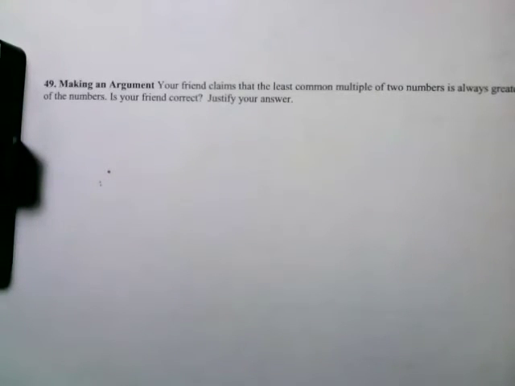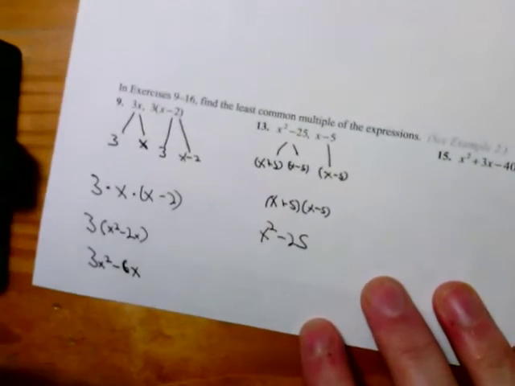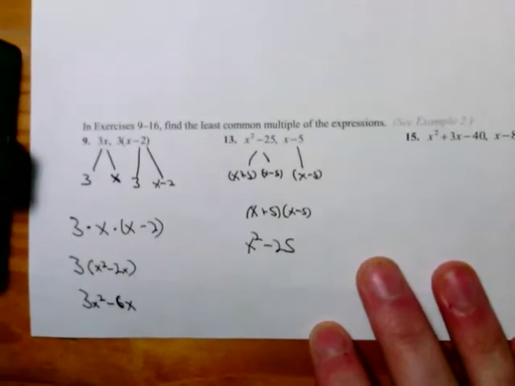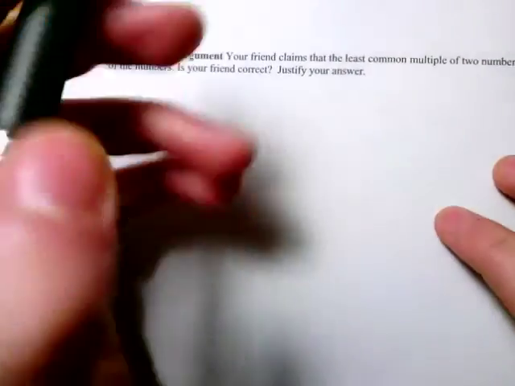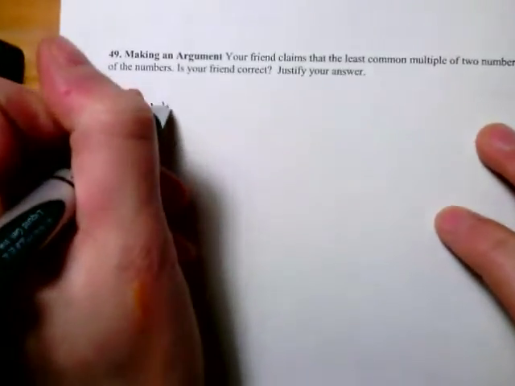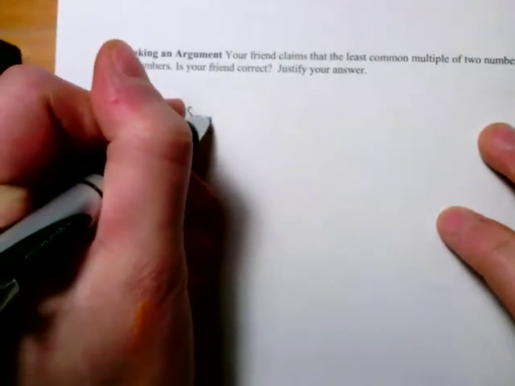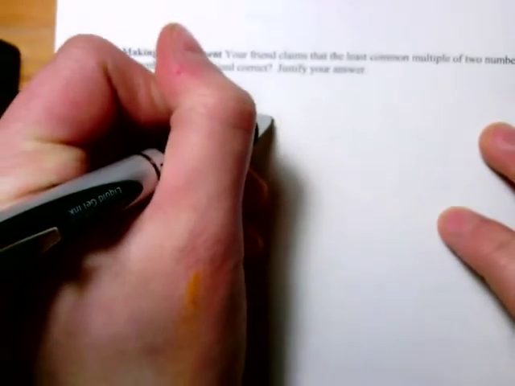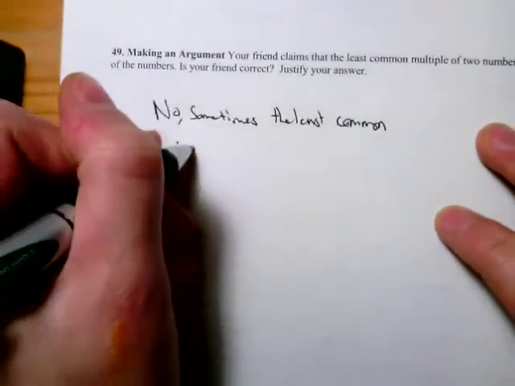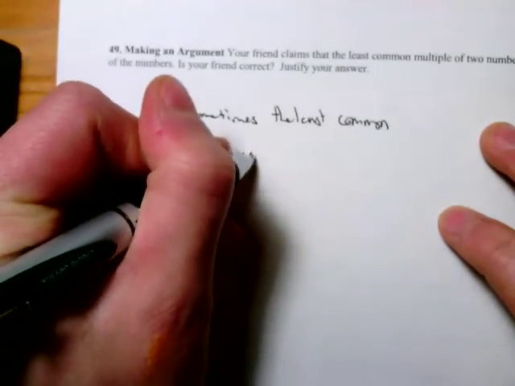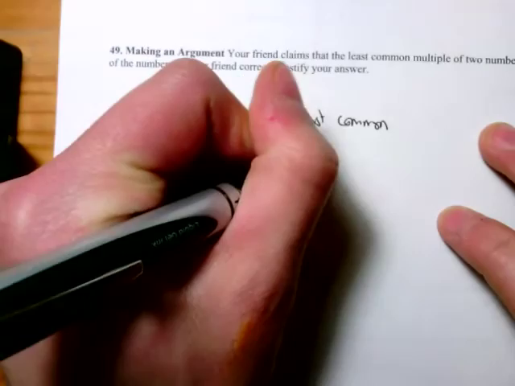Well, we saw from the earlier example that the least common multiple is not greater than each of the numbers. Sometimes it's equal to the number that's just bigger. So we'll write no. Sometimes the least common multiple is equal to the greater number.